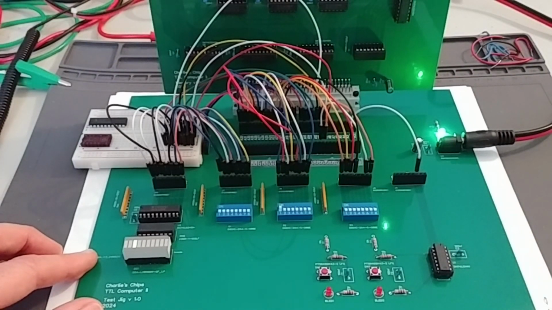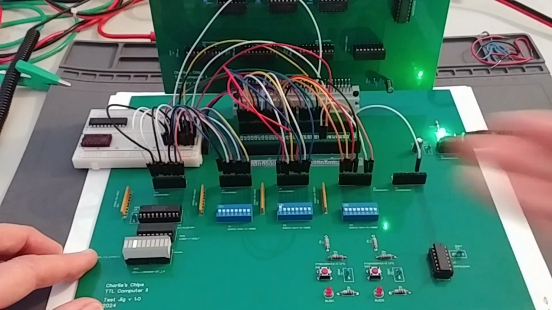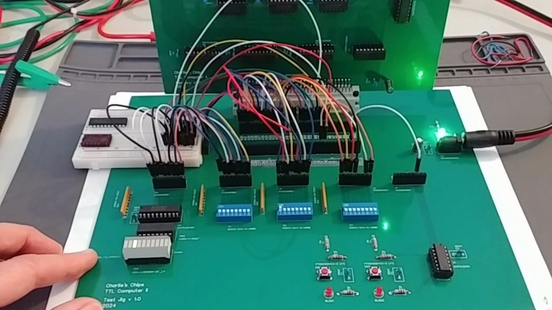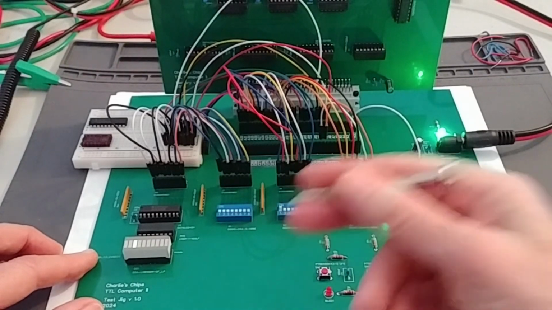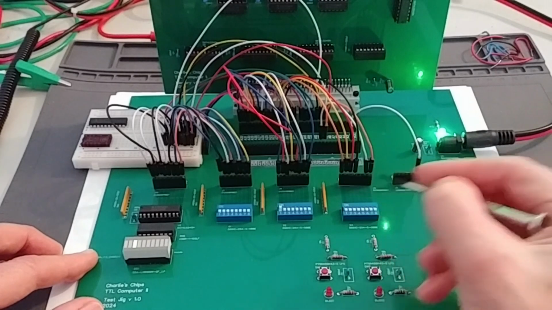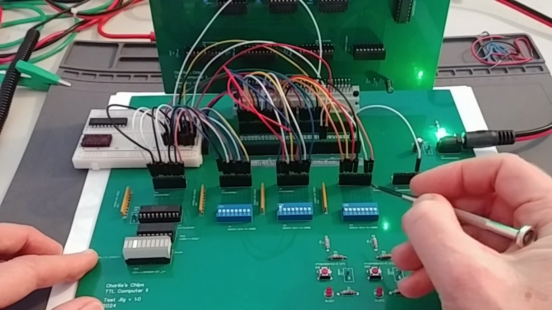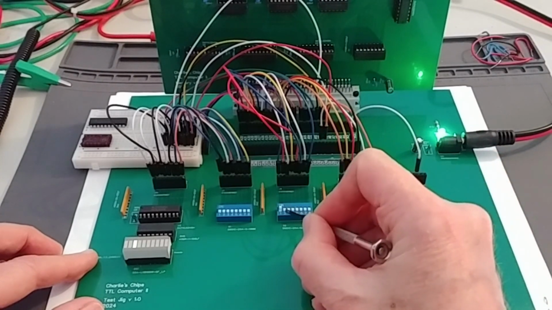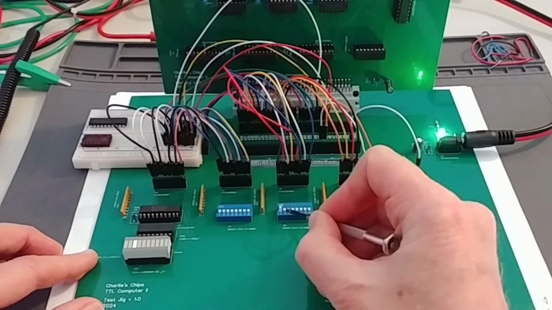Okay, so we went through and we did a bunch of read tests to our ROM, and those were all good. And we just did a simple write test to our RAM, and we validated that was good. So we're still in read. We could take a look at some of the other addresses real quickly just to see what we have.